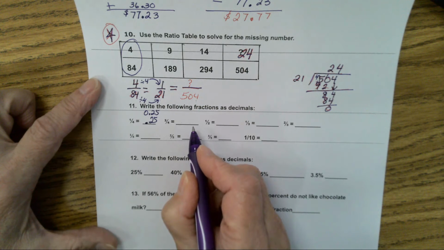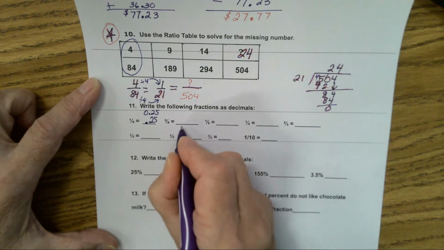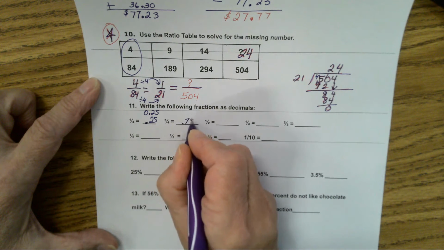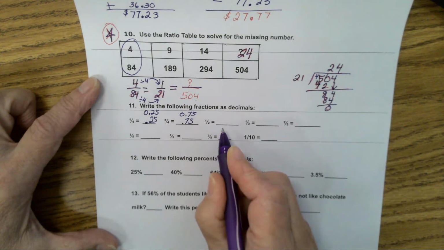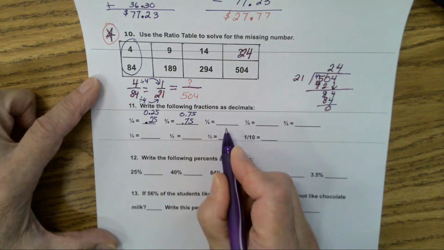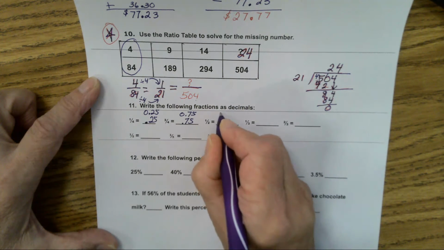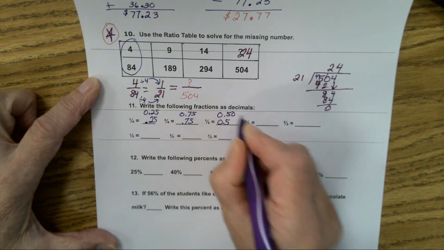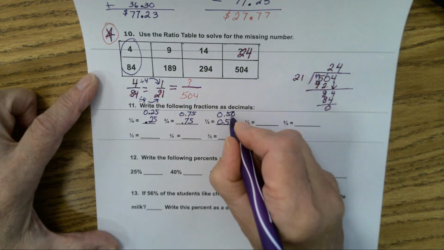What's 3/4 of a dollar? 0.75. Now you should know what 1/2 is. Bella. 0.50. 0.5. Those are all different names for 1/2.